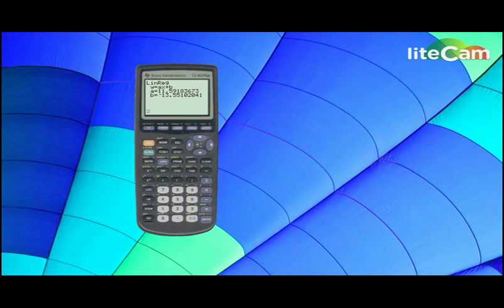Okay, so a lot of times what people do is they accidentally just write down the A and B, but notice that I have y equals ax plus b. They're actually telling me what formula to use and how to write this equation.